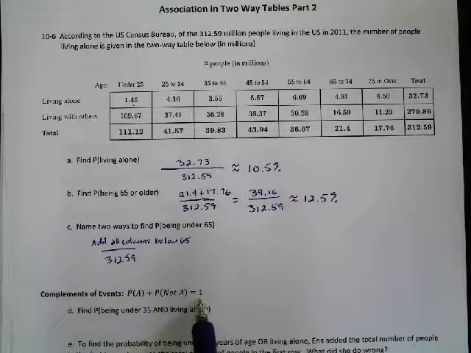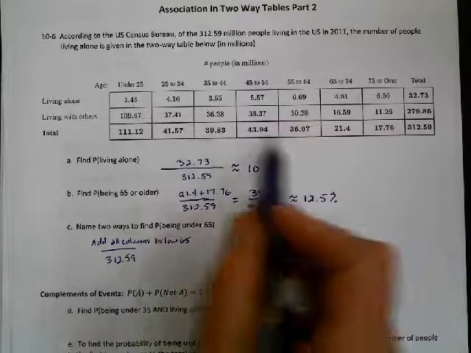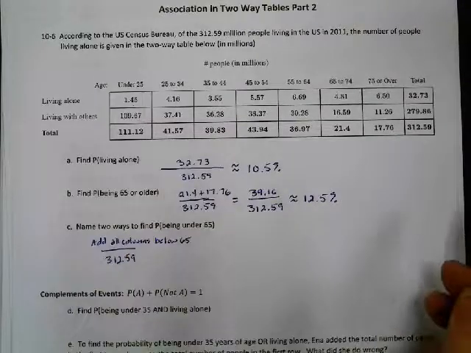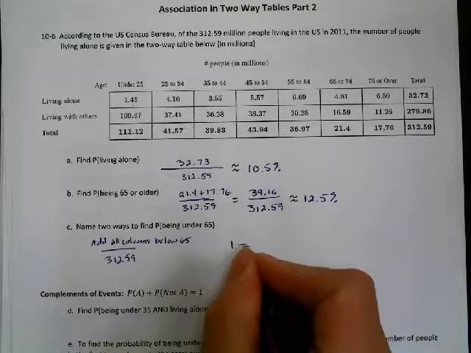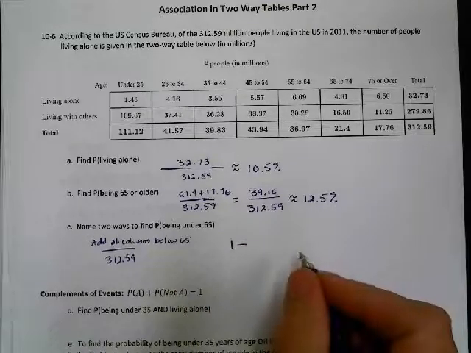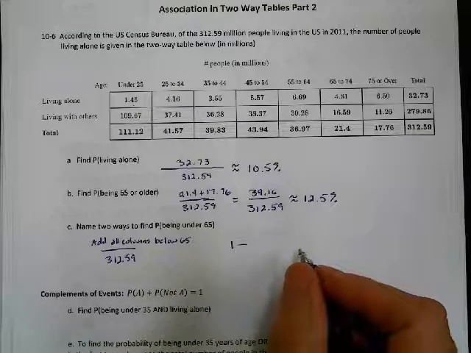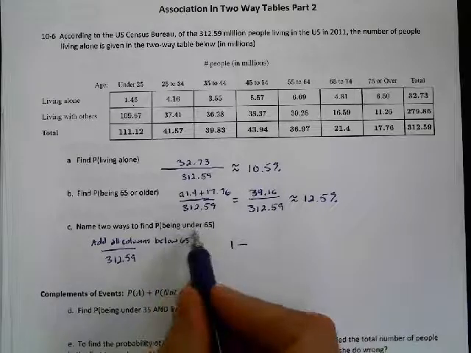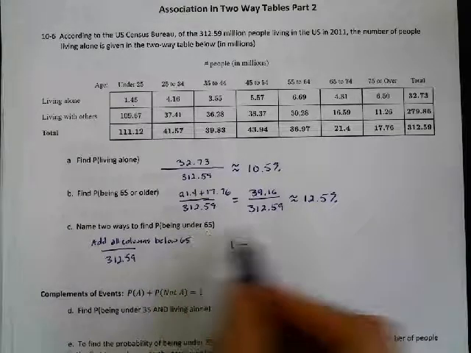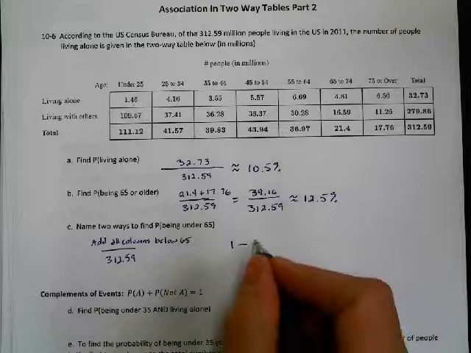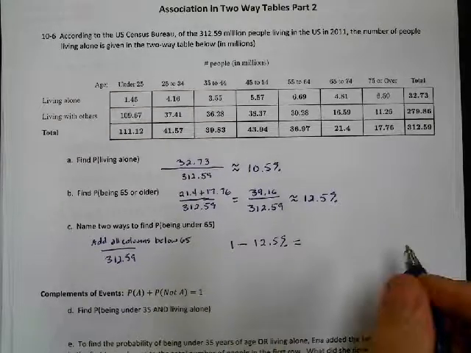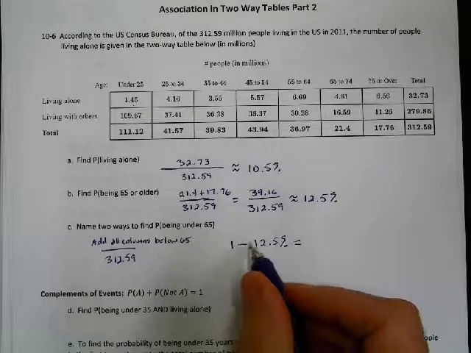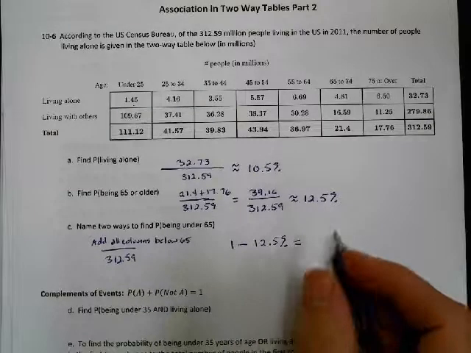So instead of adding up all these columns, I could just say 1 minus the opposite of what we're looking for. The opposite of what we're looking for is 65 or older, and we already found that. It's 12.5%. So our answer should be 87.5%.